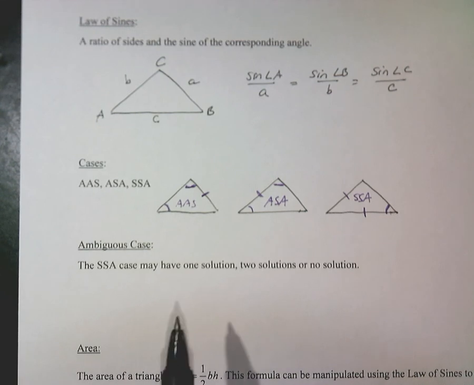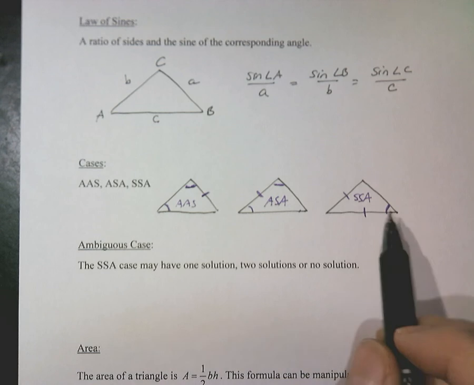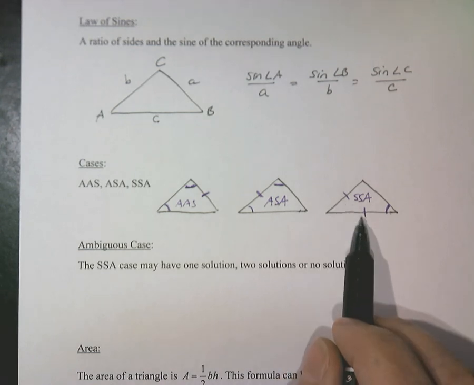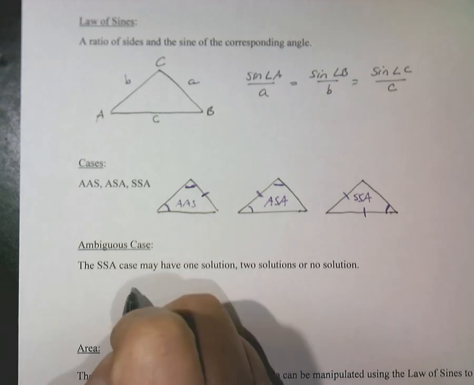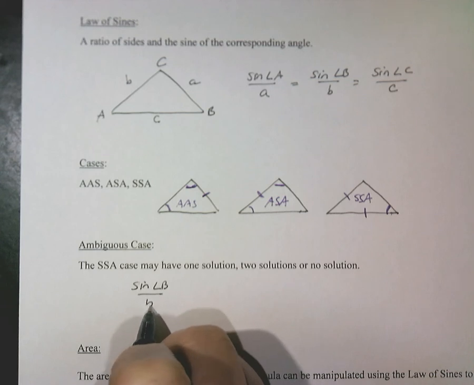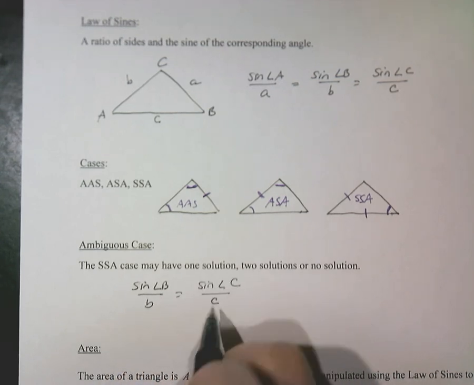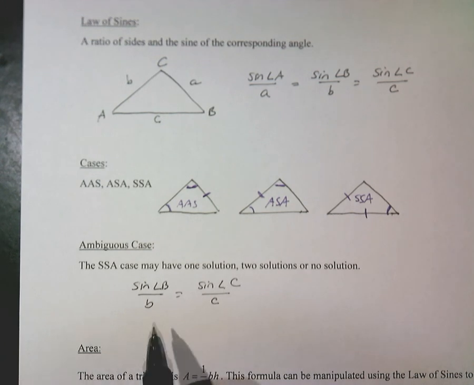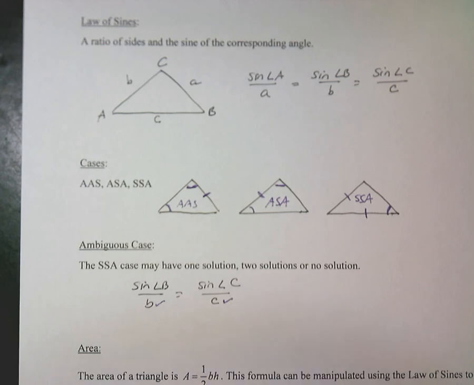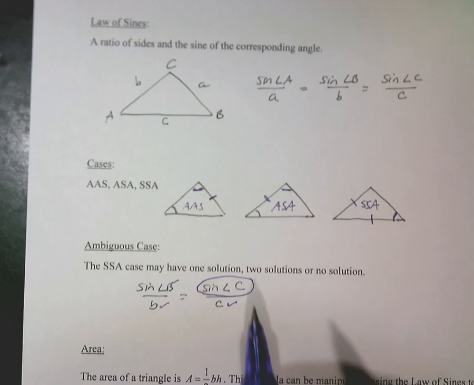But if you're given 2 sides, the way I have this one up here labeled, this is side B, this is side C, and this is angle B. So I would have sine of angle B over side B equals sine of angle C over side C. I would know this, I would know this, and I would know this. So I would need to solve for this.